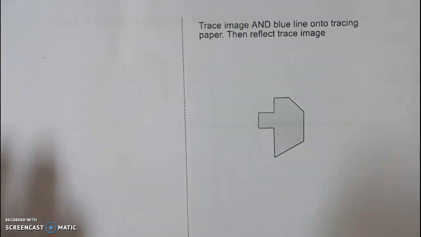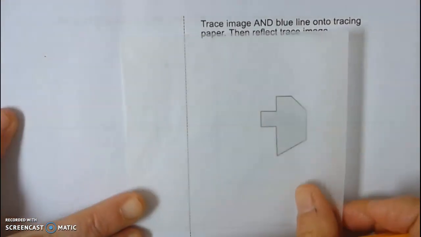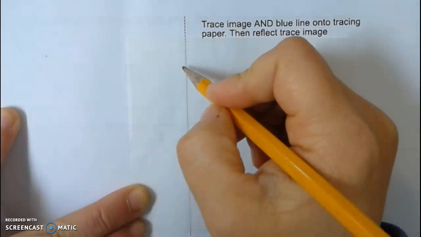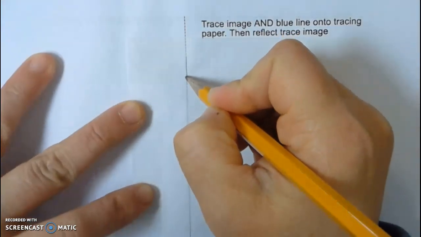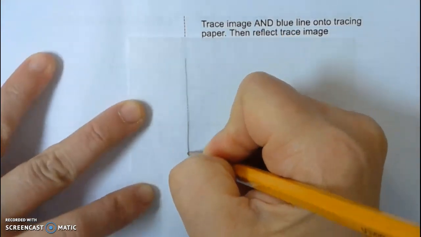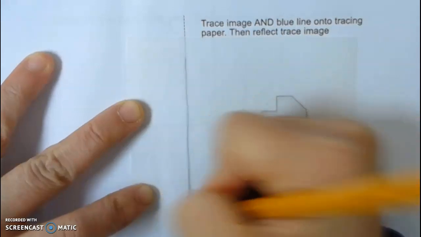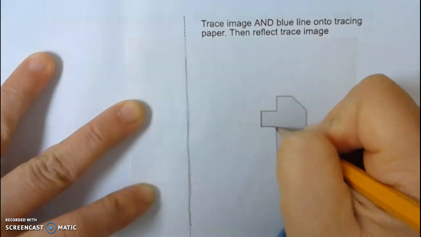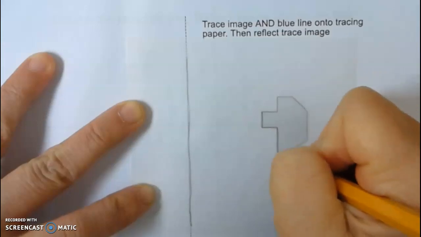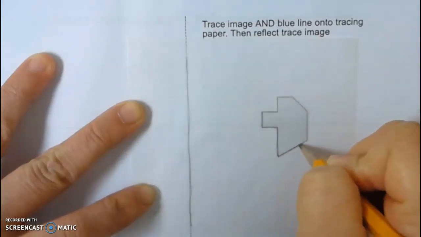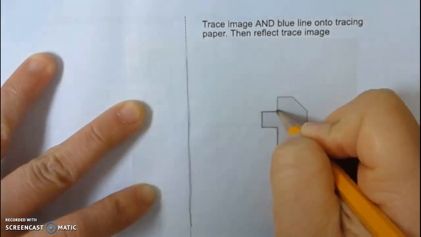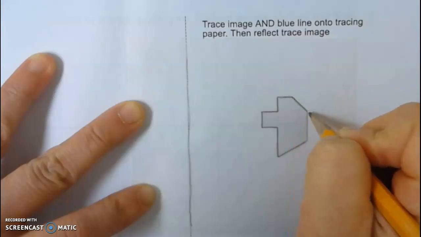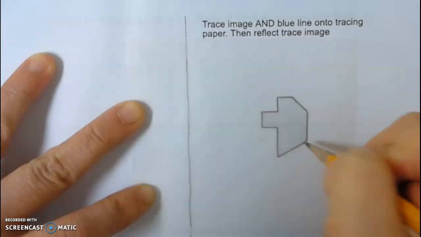Here we go. How do we do this? The first thing is it says to trace the blue line. The blue line is actually this line. And then trace the image. I had a hard time doing this on Desmos itself just because it was so sensitive to my pen.